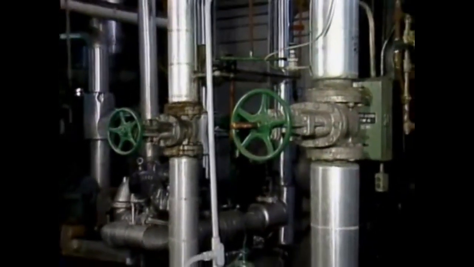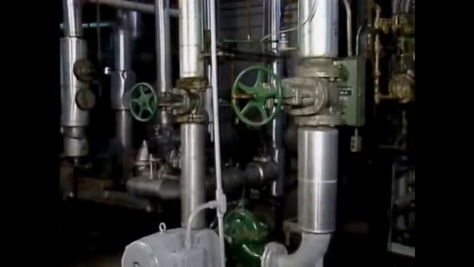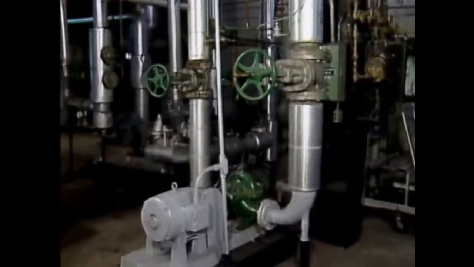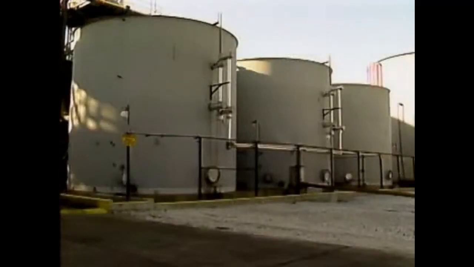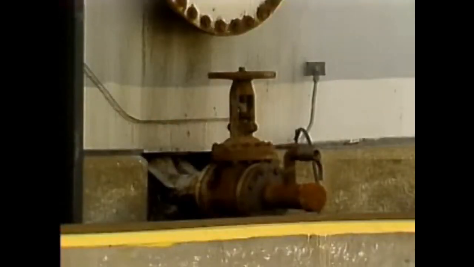For example, these gate valves are in the suction and discharge lines of a pump. Shutting the valves isolates the pump from the rest of the system. Gate valves are also used in situations where the valve position seldom changes, such as a drain valve on a tank. In a situation like this, the valve would be closed most of the time.